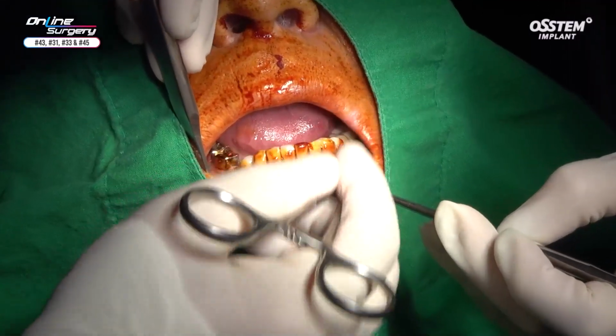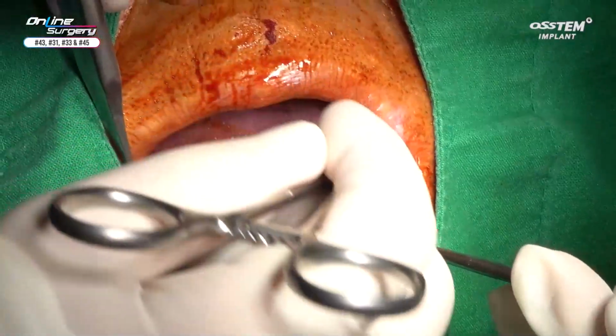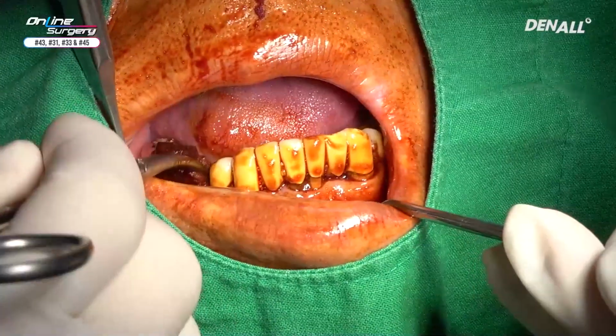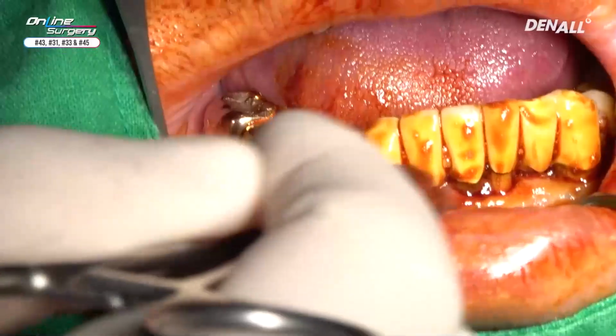There is a 6-unit bridge between canine and canine. Immediate implant placement will be done after removal. There's root rest in number 5. This is going to be addressed next time.